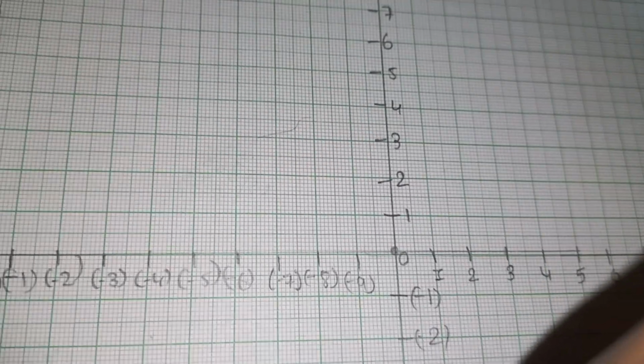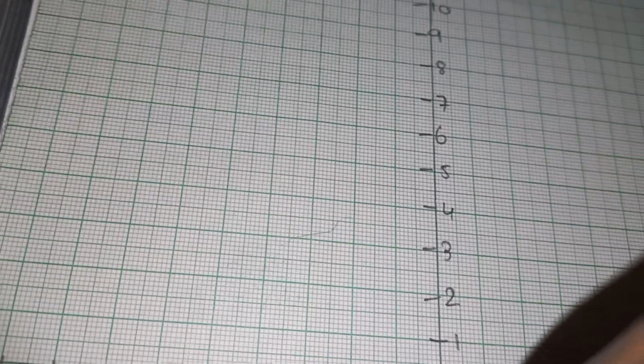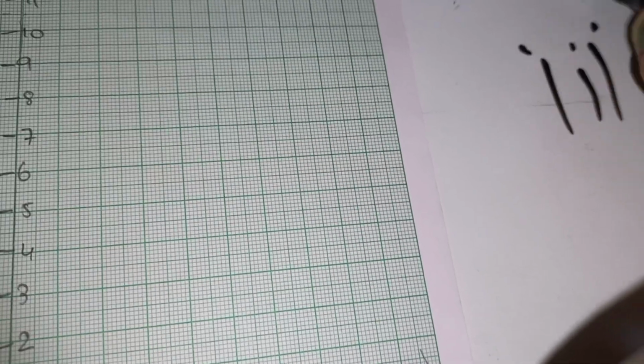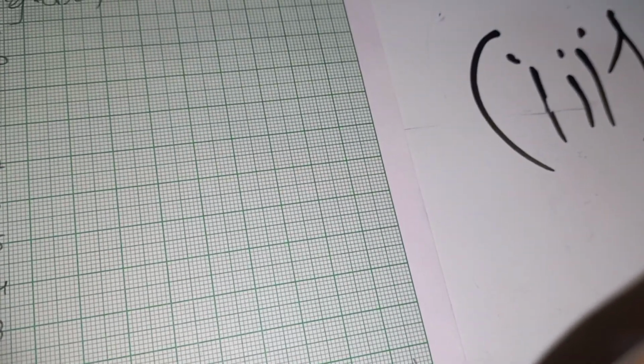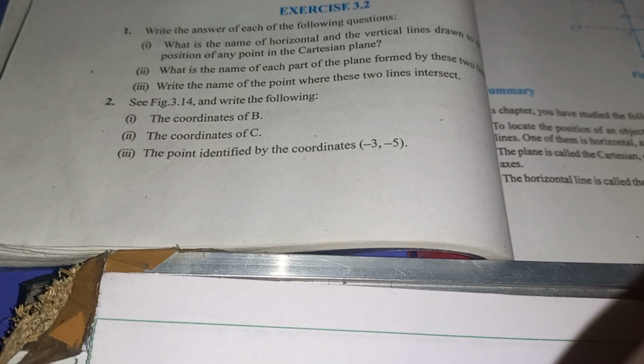Now, what is the name of the point where these two lines intersect? Where those two lines intersect, we have seen the name is origin. Now we will see figure 3.14.